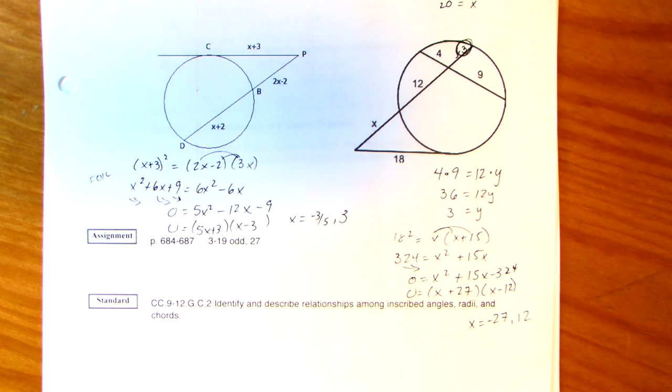Can you see that? Oh, you couldn't see any of that. Alright, so take a good look at that. Hopefully you were able to work that out.